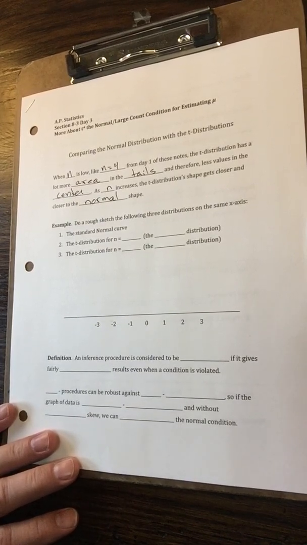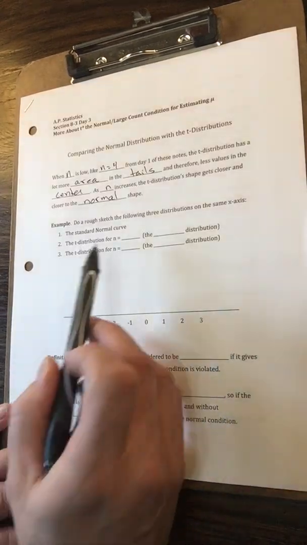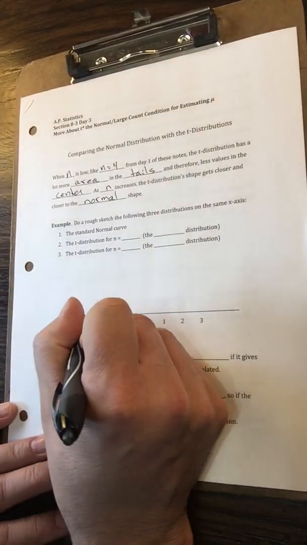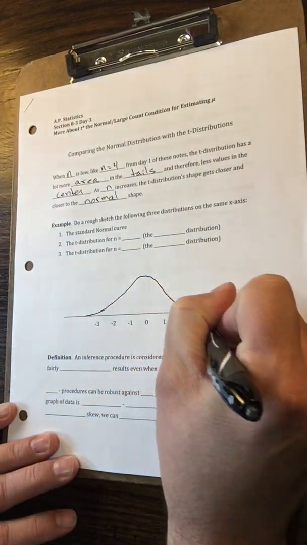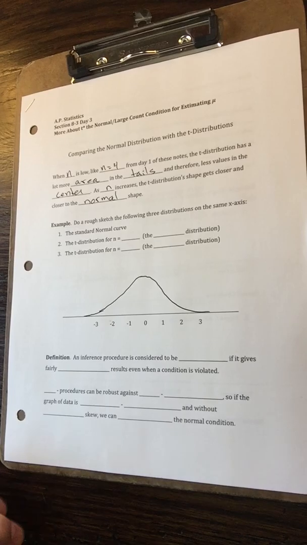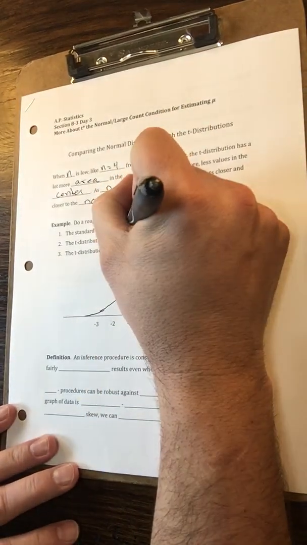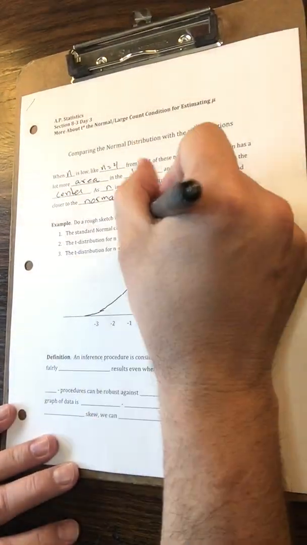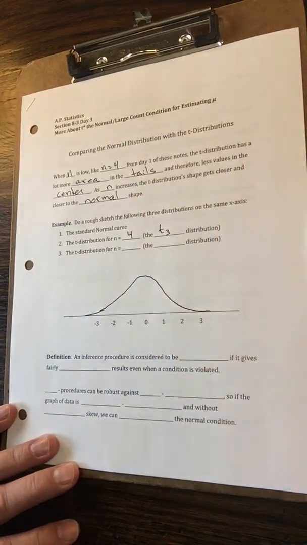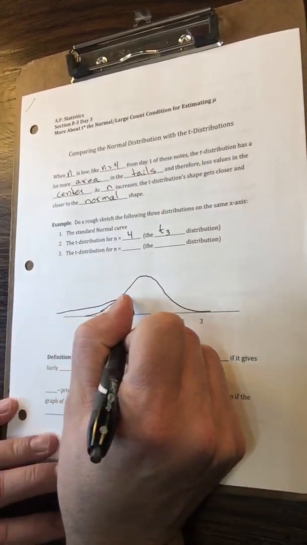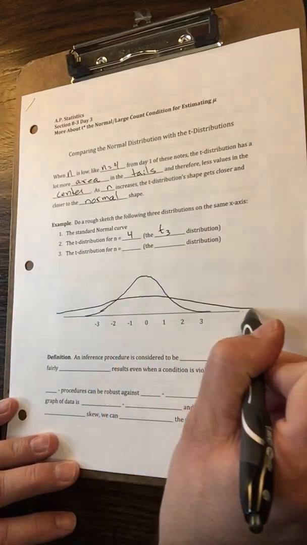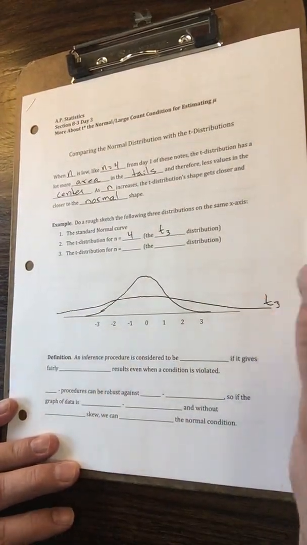So I'm going to do a rough sketch of the following 3 distributions on the same x-axis. The standard normal curve, so that's from -3 to 3. So I'm just gonna do a regular old normal curve. That's my version of the normal curve today. The t-distribution with n equals 4, as we did in our example, so that'd be the t3 distribution. And so I'm just gonna go really wide and not very tall in the middle, right? So that's what we'll call the t3 distribution.